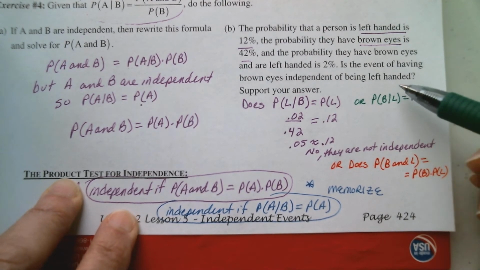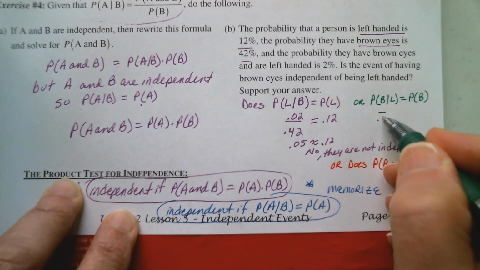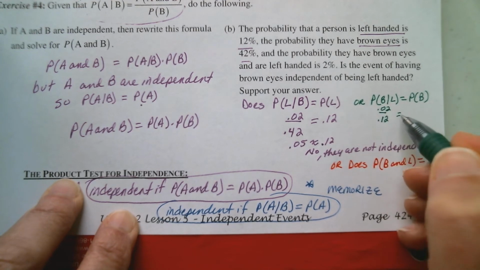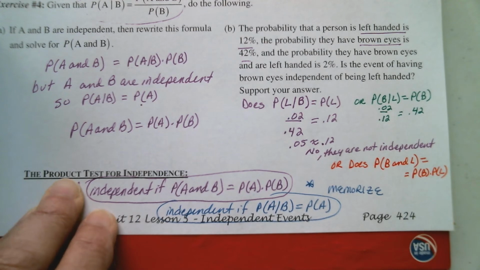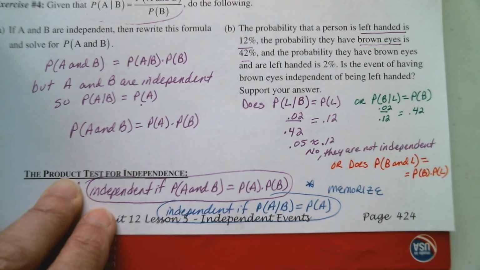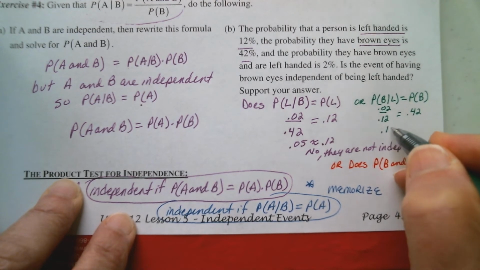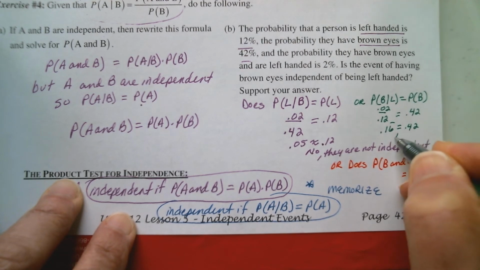Probability of brown eyes given left-handed. So left-handed is our denominator of 0.12. Brown eyes and left-handed is 0.02. Is that equivalent to probability of brown eyes, 0.42? 0.02 divided by 0.12 is not close to 0.42. It's about 0.16 repeating. That does not equal 0.42. No.